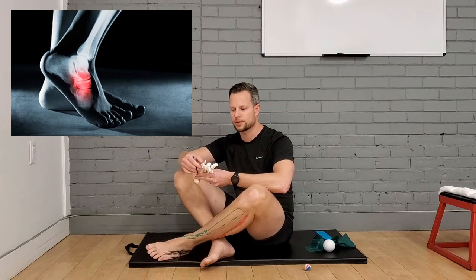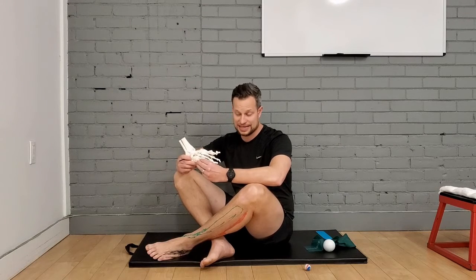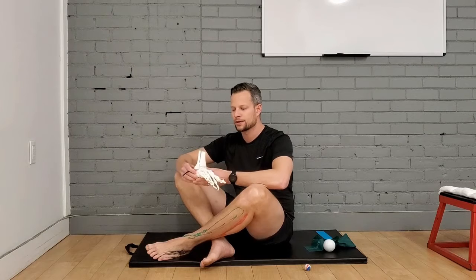Here to talk about the cuboid and cuboid syndrome. This was sparked by a few emails that I got recently about this specifically. We've had some athletes that think that they have this. It is not the most common running injury, but we do see it often enough, so I thought I'd do a little educational piece on it.